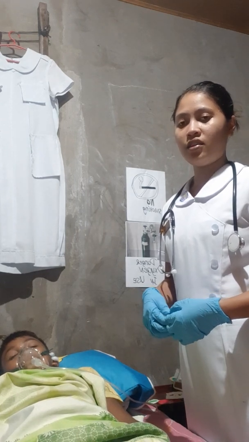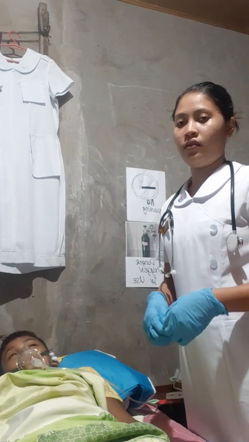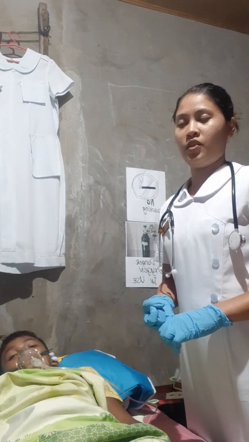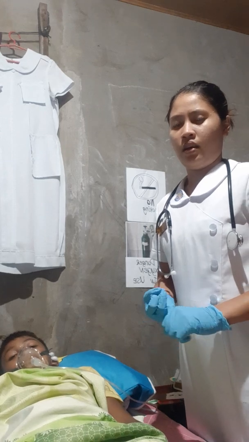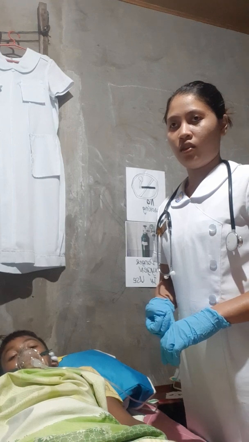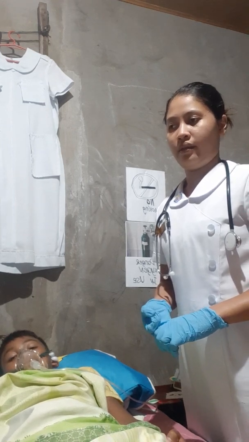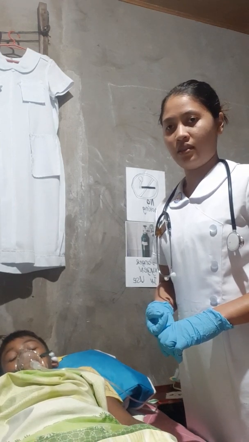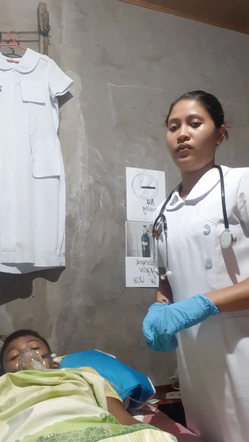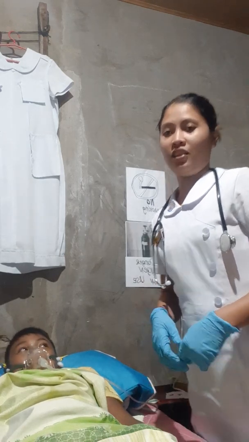Then, in the nursing shift report, include the following: the oxygen therapy, respiratory assessment findings, oxygen therapy method, flow rate, and client's response, adverse reaction, or any side effects we observed from the client from the beginning until the end of the procedure. That's all. Thank you.